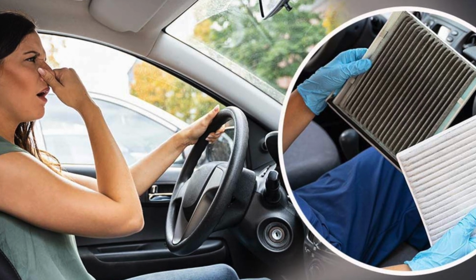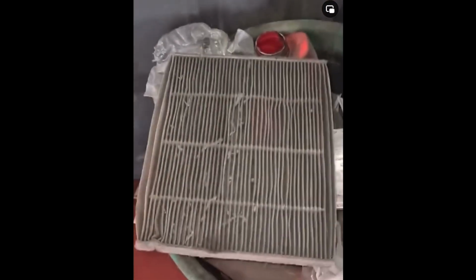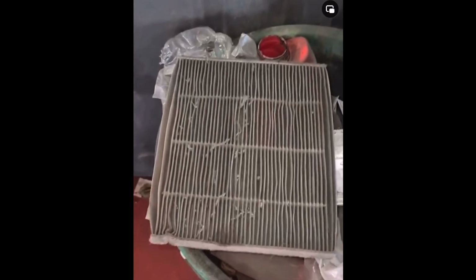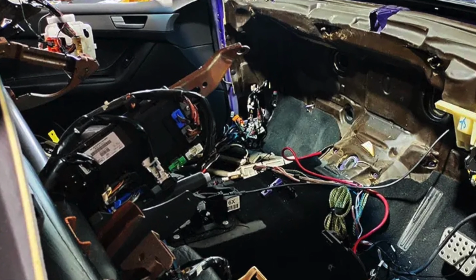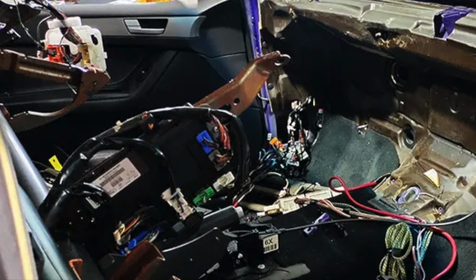4. Now the worst part, allergy from the dust, as you are breathing dust. 5. It will cost you removing the dashboard and replacing the AC evaporator. That's almost a week of fixing time and a lot of money to be paid.